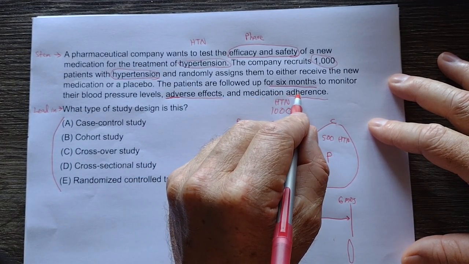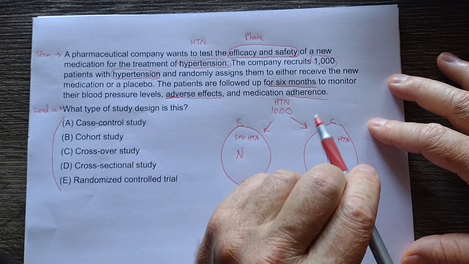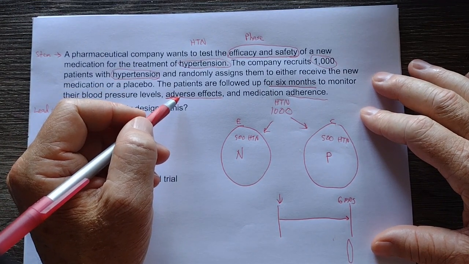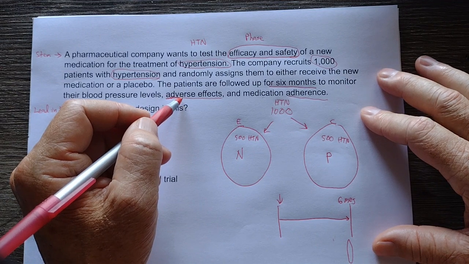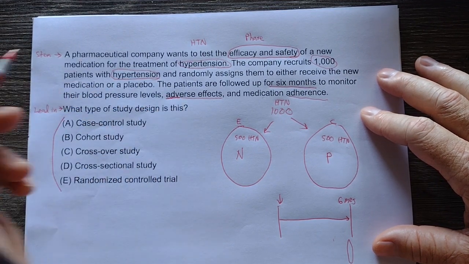People don't want to take a medication, even if their blood pressure goes down, they don't want to take it because they have to deal with a headache all day long. Adverse effects can be things like severe effects. So you might have heart attacks, or you might have strokes, or something like that.